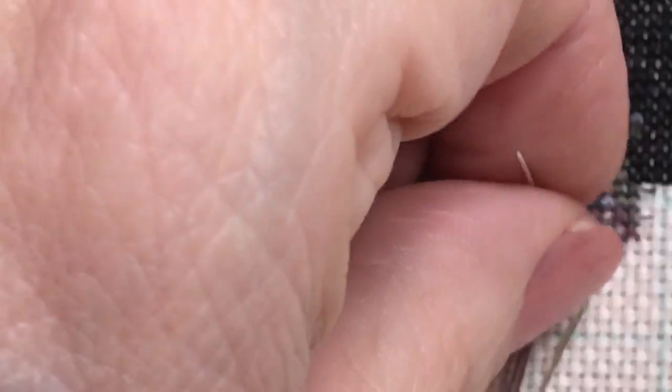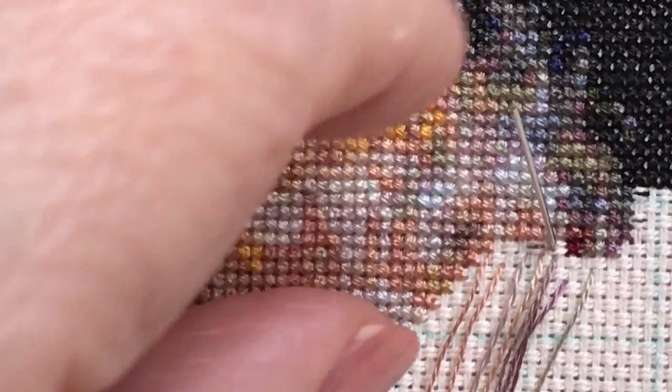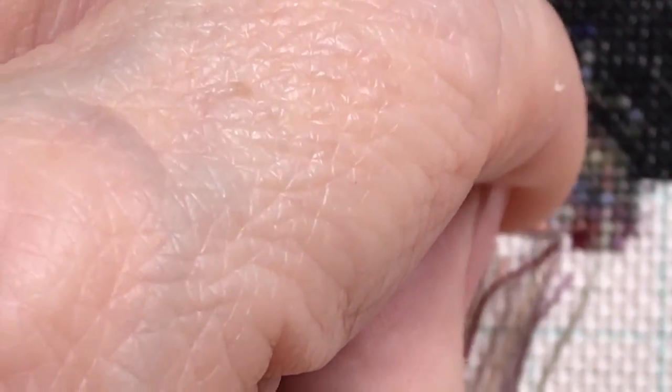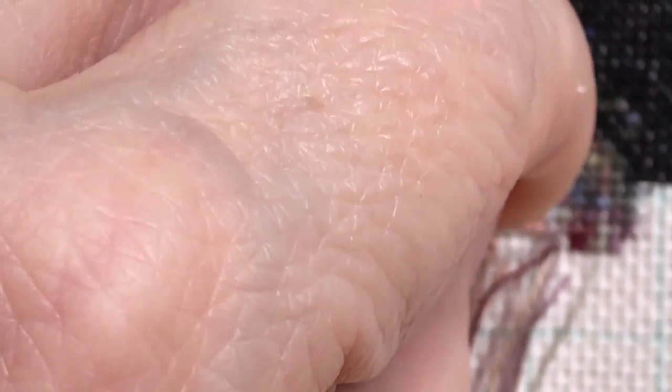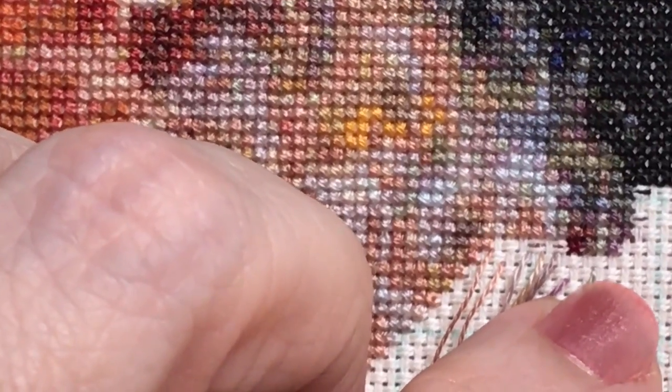So this isn't like I'm going to have to start a stitch in this square. There's already a thread parked there. I'm going to come up. I'm going to go down in the center and see how it all but disappears. All right. I'm going to come up on the other side.